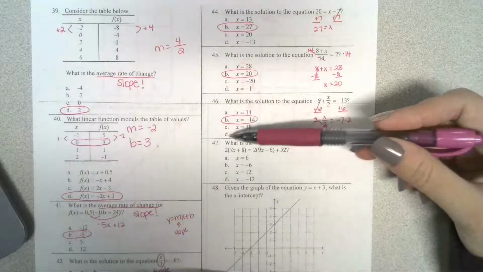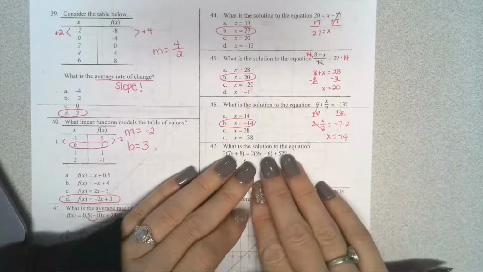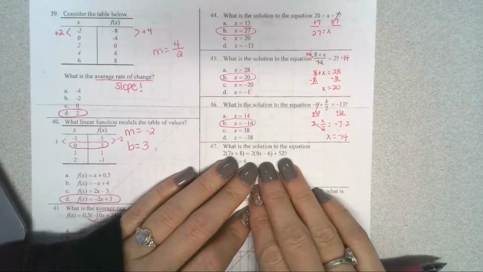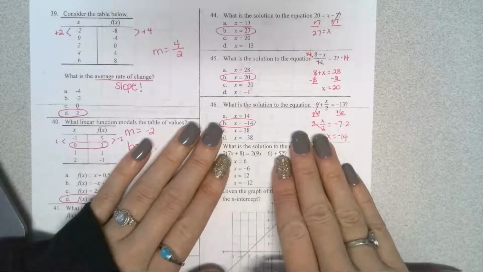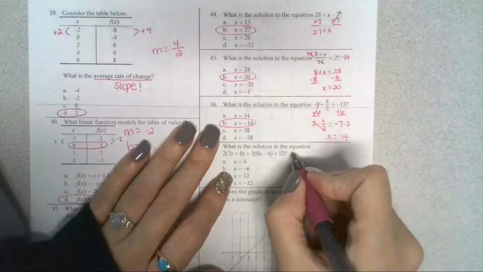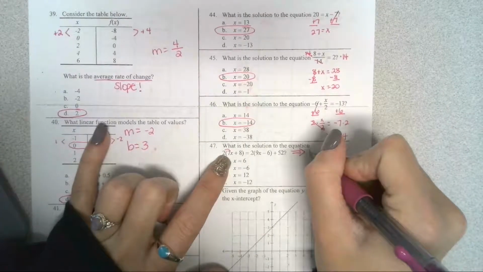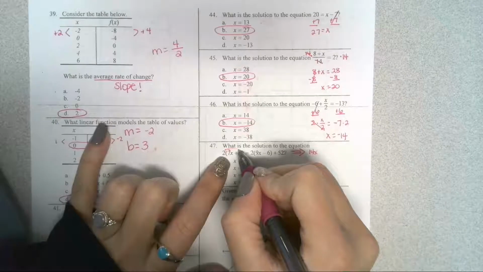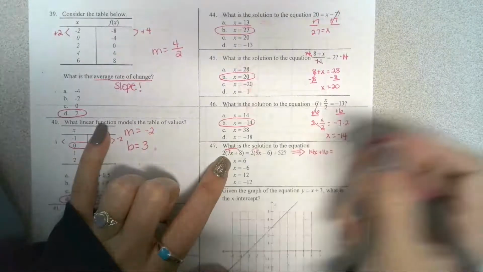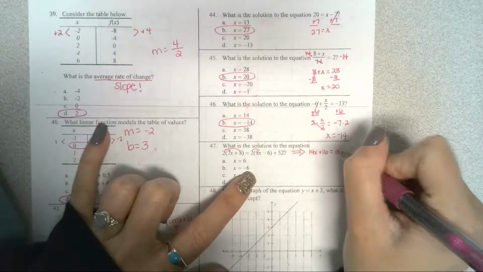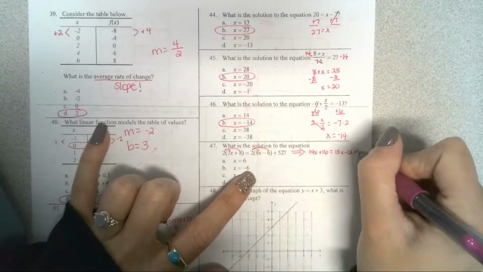47, what is the solution to the equation? Okay, when we solve problems like this, the first thing that you need to do is distribute and combine like terms on either side of the equation before you start moving stuff around. So I'm just going to do this over here just for space. So 2 times 7x is 14x, and then 2 times 8. So that's 14x plus 16 equals. Then I have 2 times 9x, which is 18x. 2 times negative 6 is minus 12, and then I have my plus 52 on the other side.